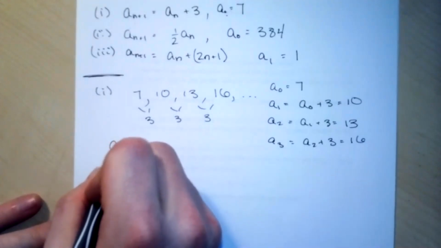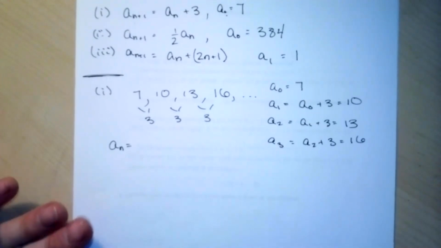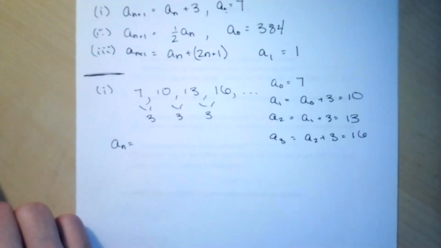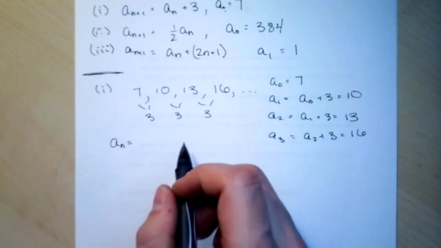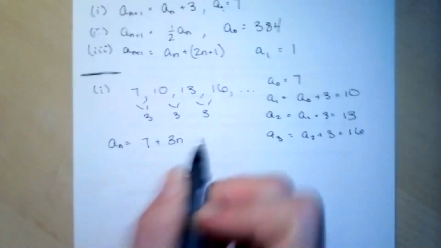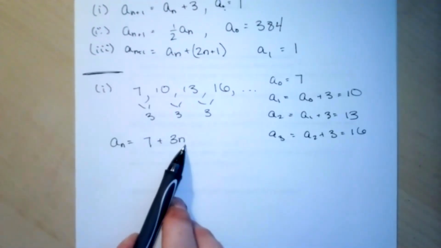So our a_n is a linear sequence. Anytime I'm adding a constant to get the next term, and that constant is the same, it's a linear sequence. Starting value is 7. Slope was 3 for every increment.